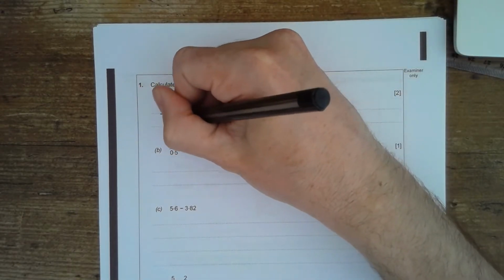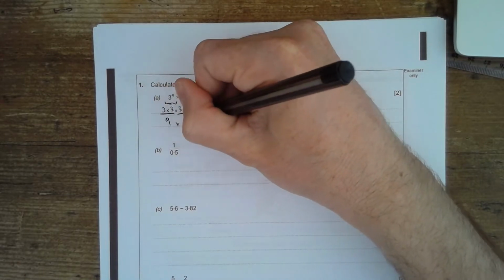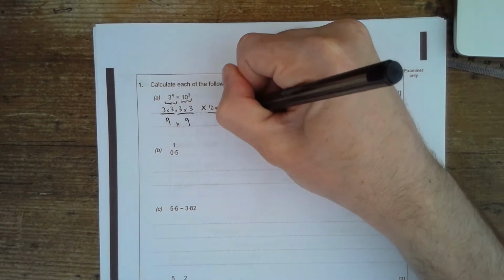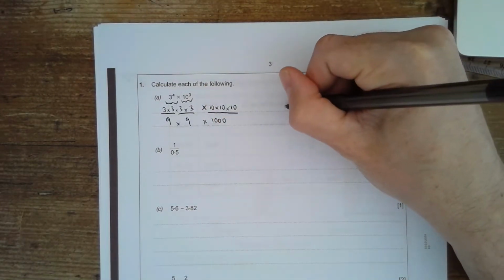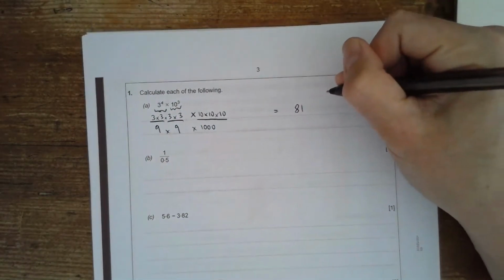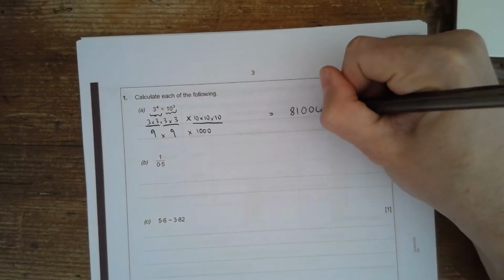So 3 times 3 is 9. Times that by 3 times 3, which is also 9. And then times by 10 times by 10 times by 10 is the same as times by 1,000. 9 times 9 is 81. 81 times by 1,000 is 81,000.